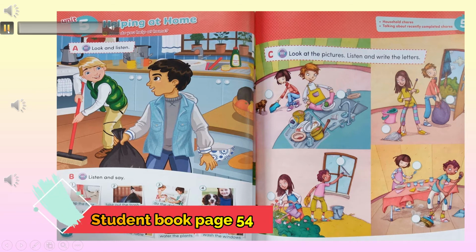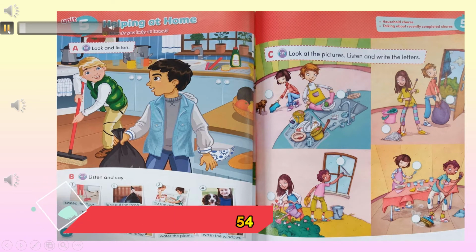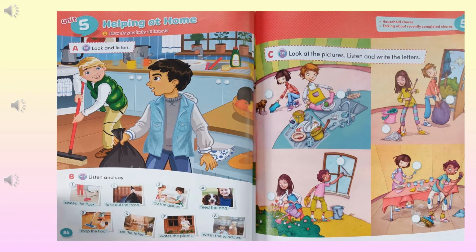Listen, look, and listen. A. Look and listen. What are you doing now? I'm sweeping the floor. What are you doing? I'm taking out the trash. Have you done the dishes yet? No, I haven't done it yet. I will wash the dishes after this. Have you watered the plants yet? Yes, I've already done it. What are you going to do after taking out the trash? I need to feed the dog. Gee, doing chores sure is hard work.